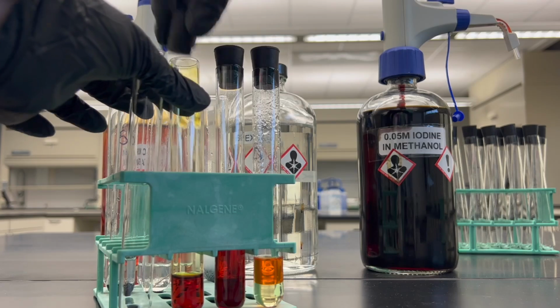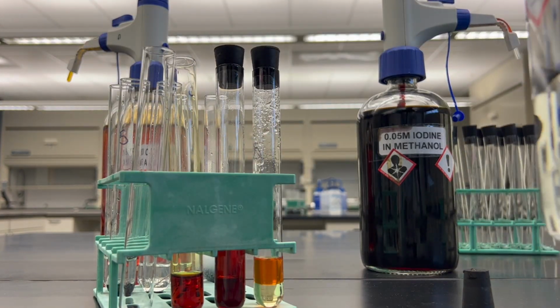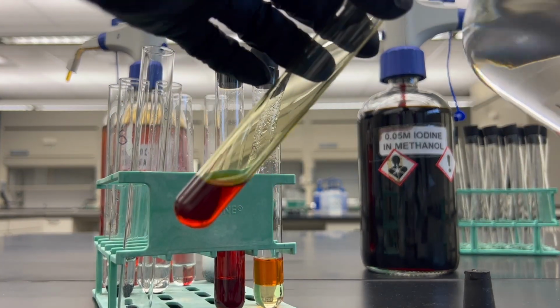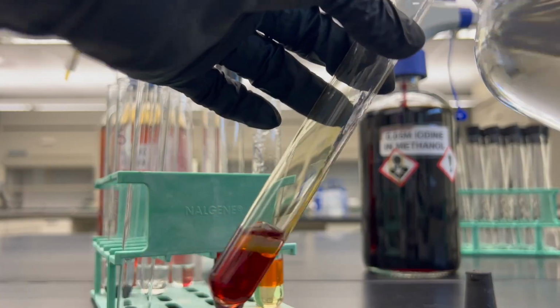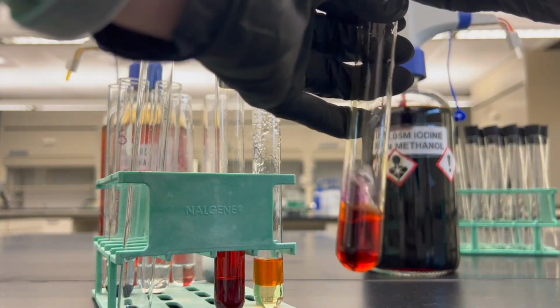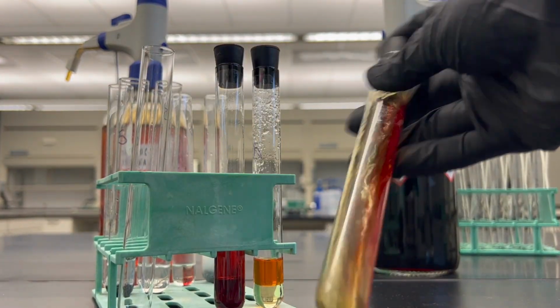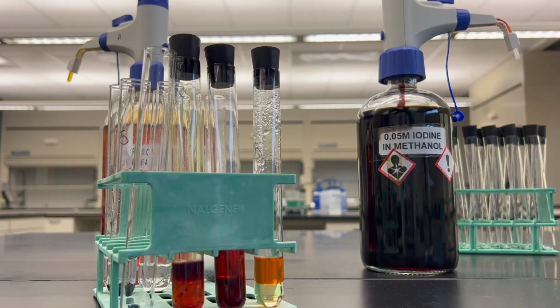I'm then going to add some hexanes to it so that it can form its layers. And we can compare. I'm making a mess. I'm gonna let that settle.